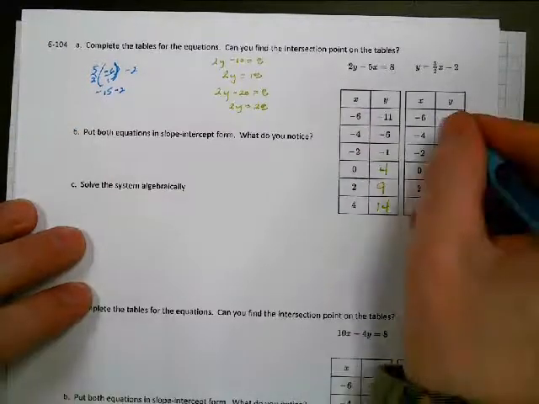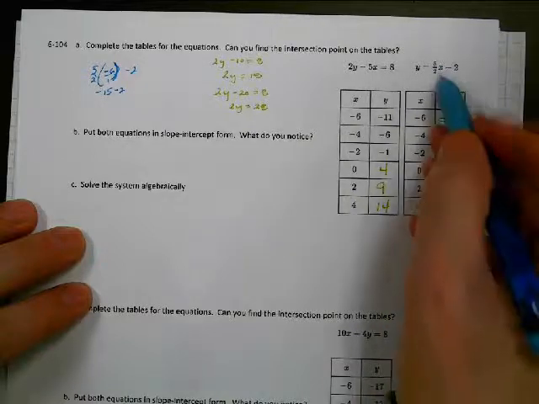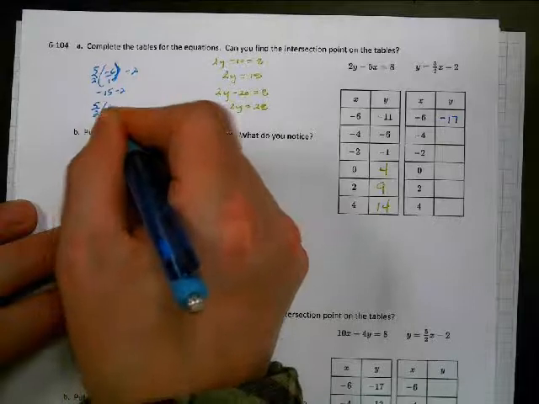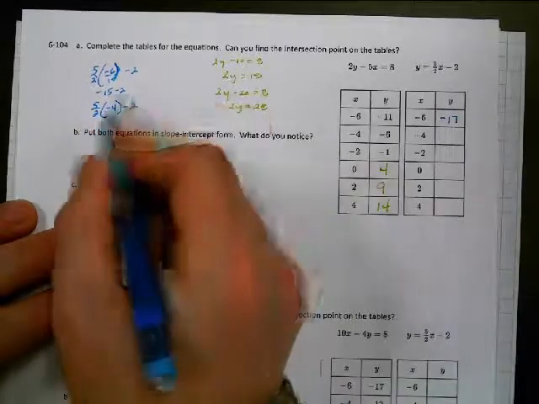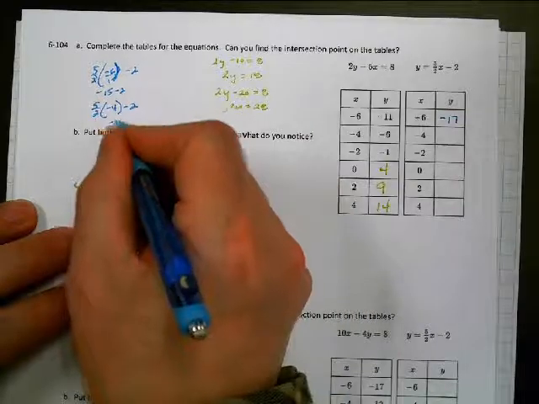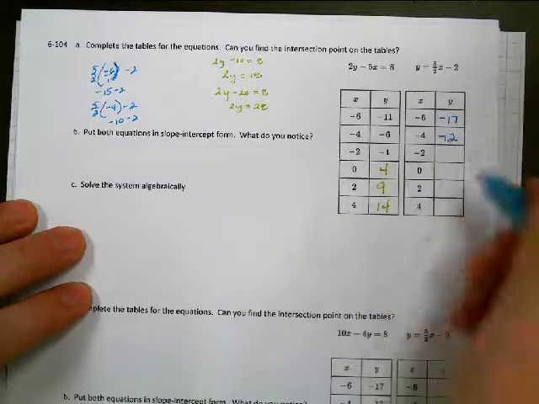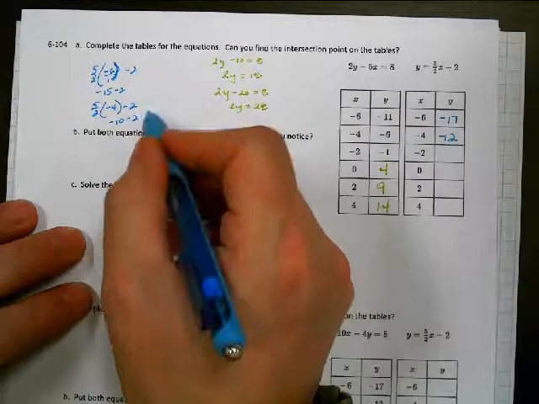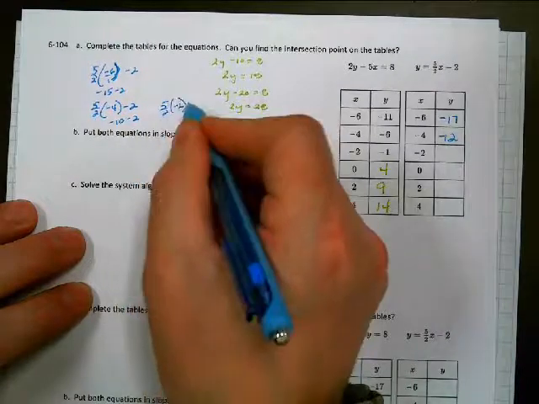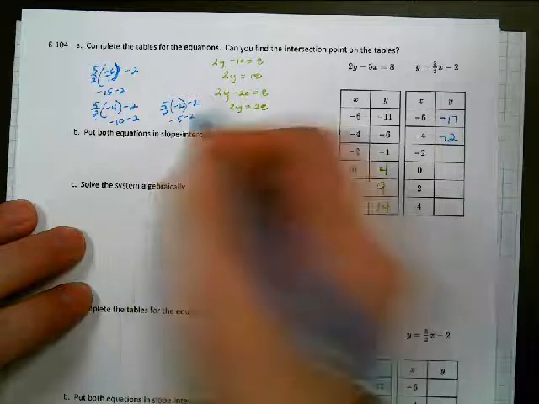Let's plug in negative 4. So 5 halves times negative 4 minus 2. So 2 goes in there twice. 2 times 5 is negative 10 minus 2. That's negative 12. Let's plug in negative 2. 5 halves times negative 2 minus 2. So 2 goes in there once. So this is just negative 5 minus 2. That's negative 7.